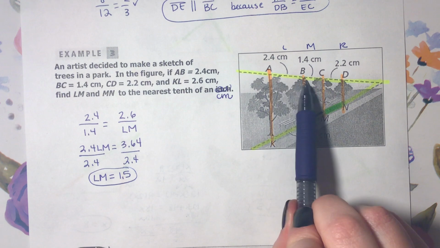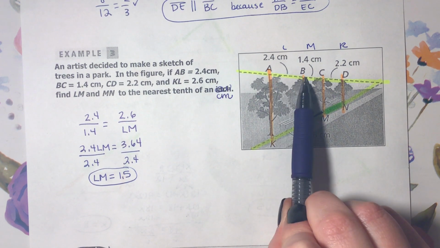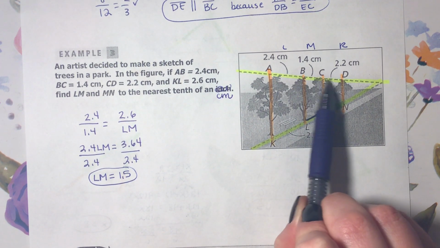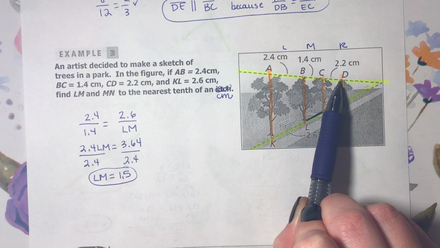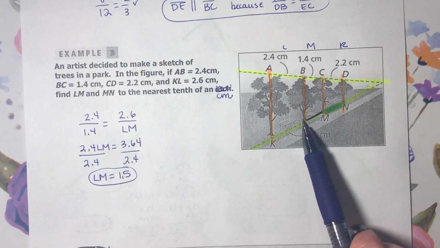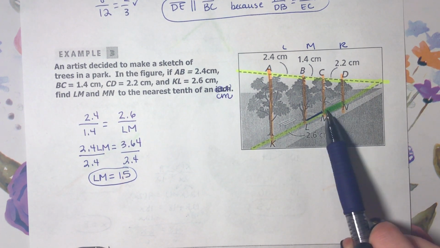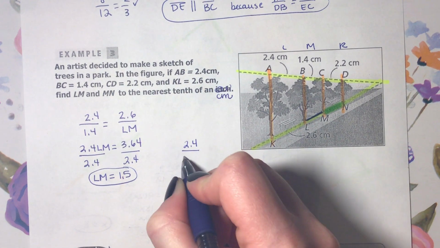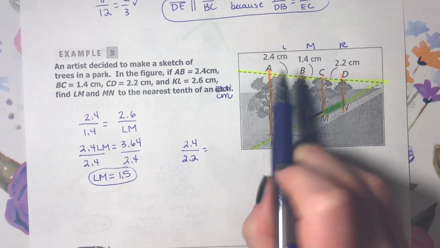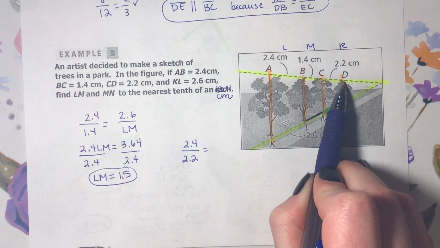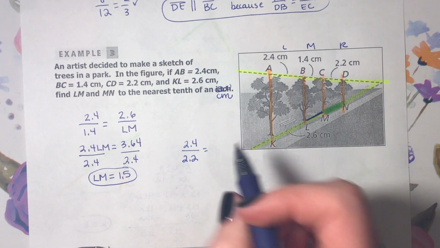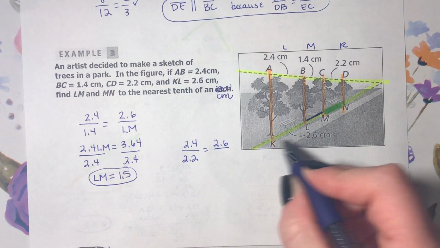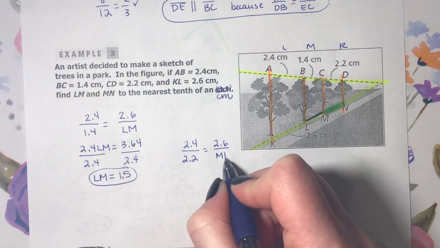I'm saying the left part from A to B over the right part from C to D on the top line is going to be proportional to the left part on the bottom line over the right part on the bottom line. So that is 2.4 over 2.2, left over right, is equal to 2.6 over MN.